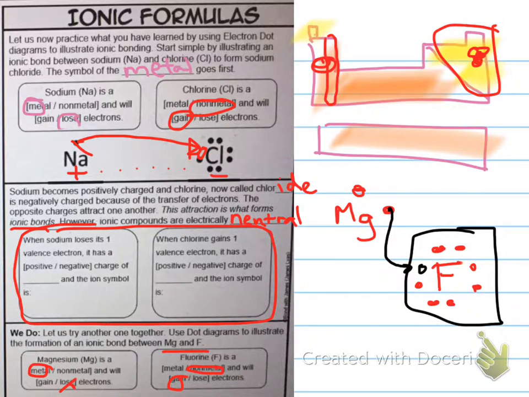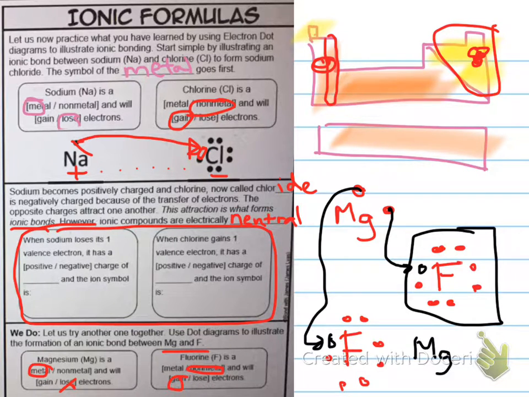Therefore, we need to add another fluorine atom. This fluorine atom also has 7 valence electrons, so it also wants to gain 1 electron. So it will gain the other electron from magnesium. Therefore, the chemical formula for this is MgF2, the metal first, with 2 fluorines and 1 magnesium.